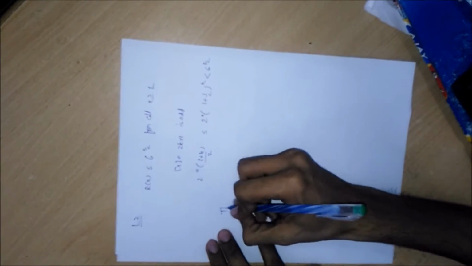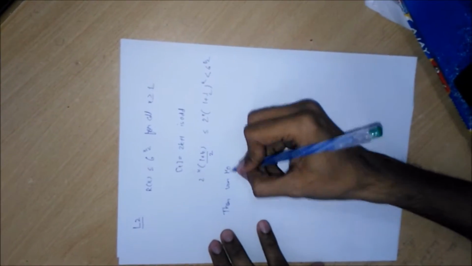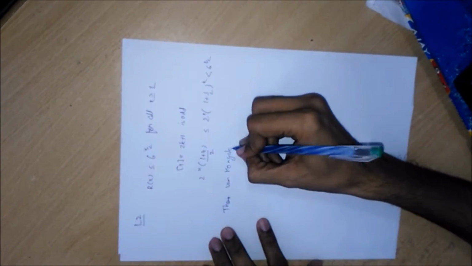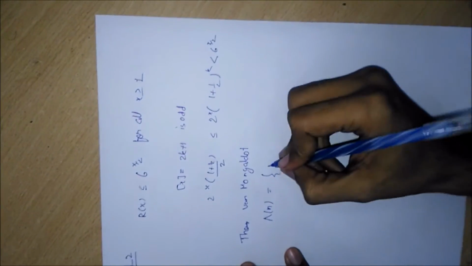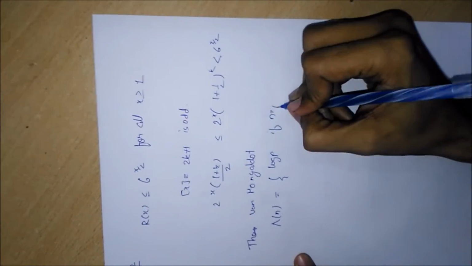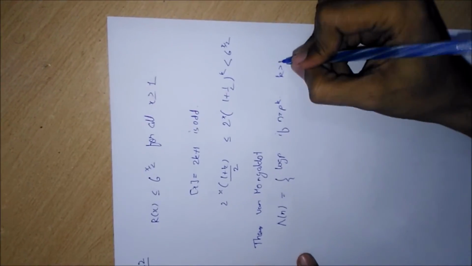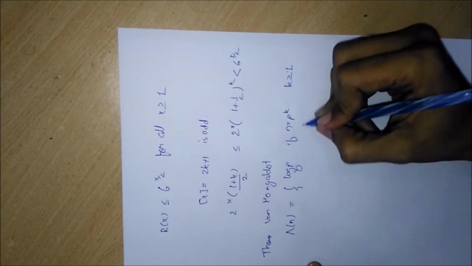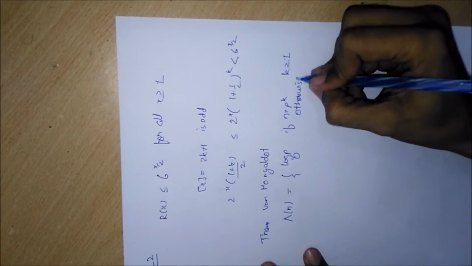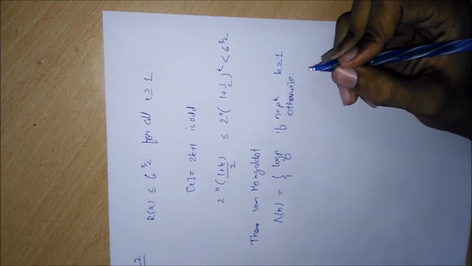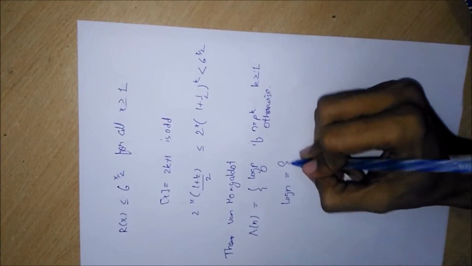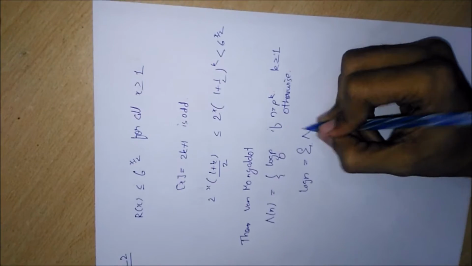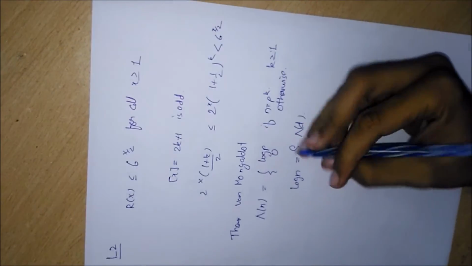The von Mangoldt function states that capital lambda of n, which I will call in this video lambda of n, is equal to log p if n is equal to p power k, where k is some integer greater than or equal to 1. Otherwise, it's equal to 0. So the unique factorization property of the natural numbers implies that log of n equals the summation of capital lambda of d.